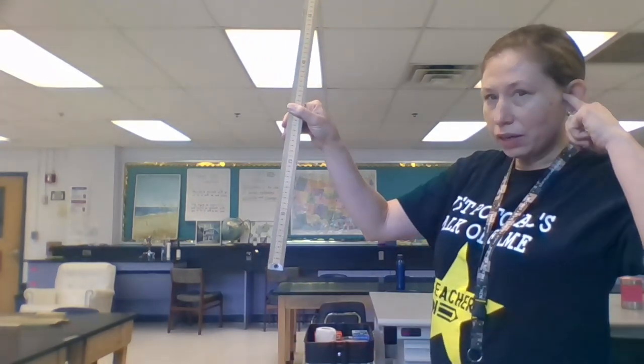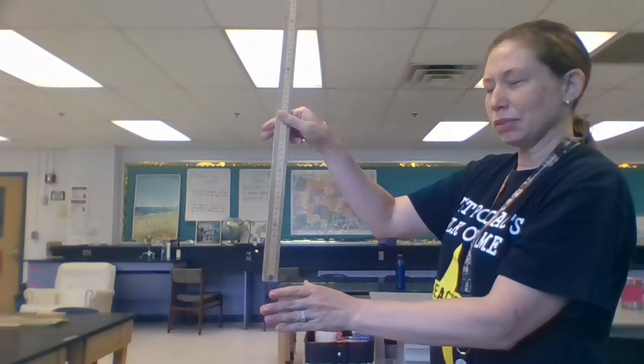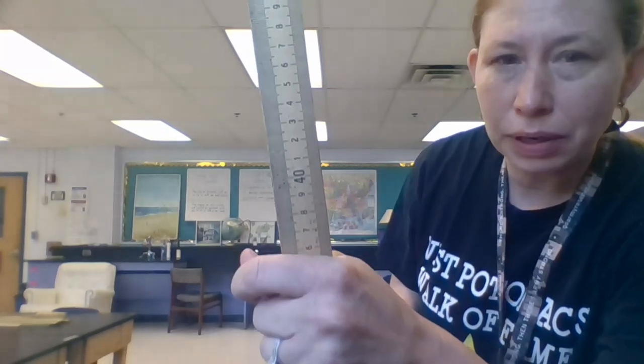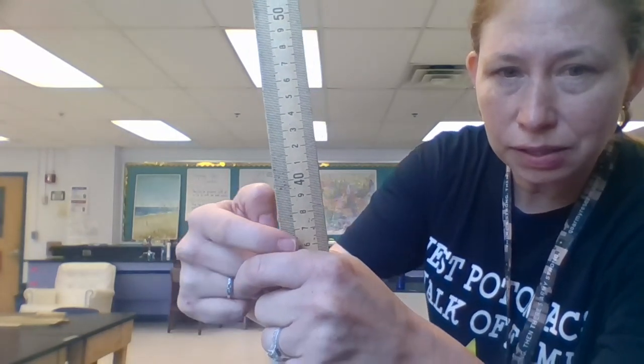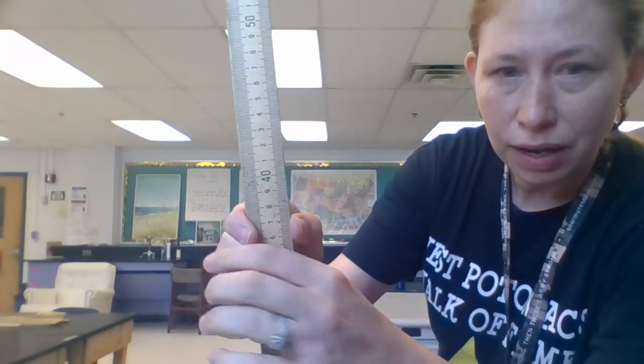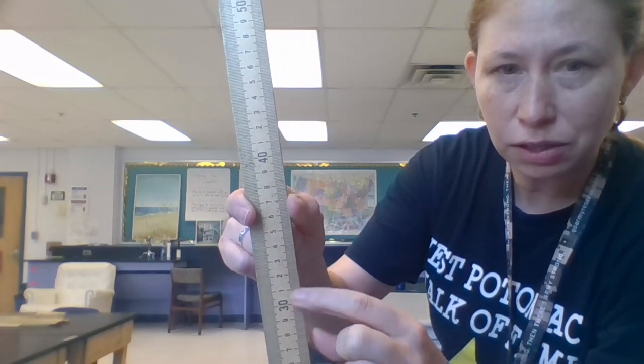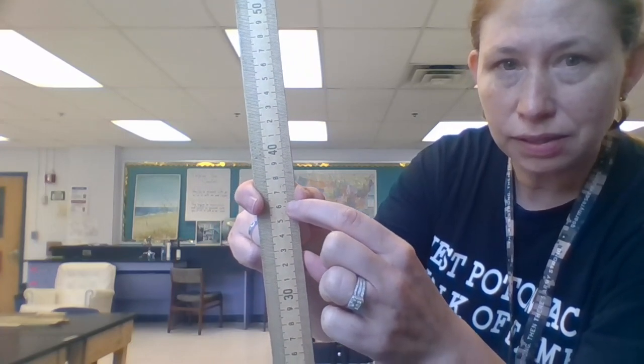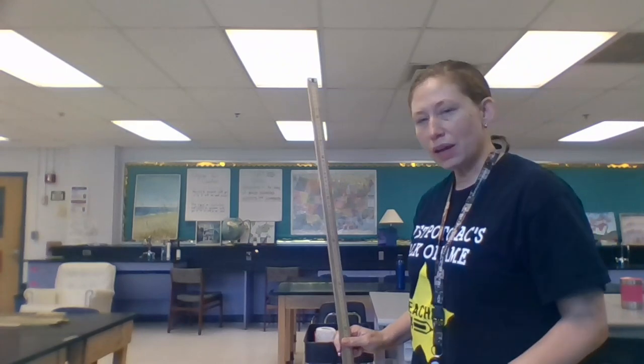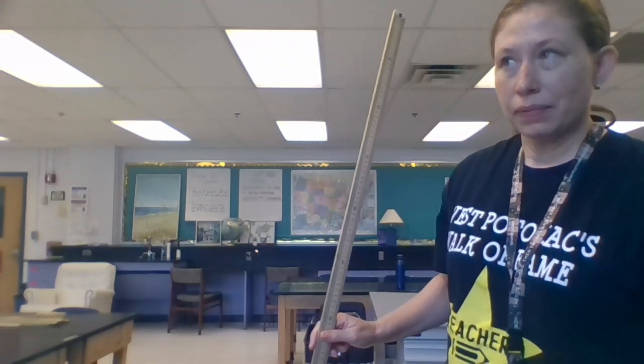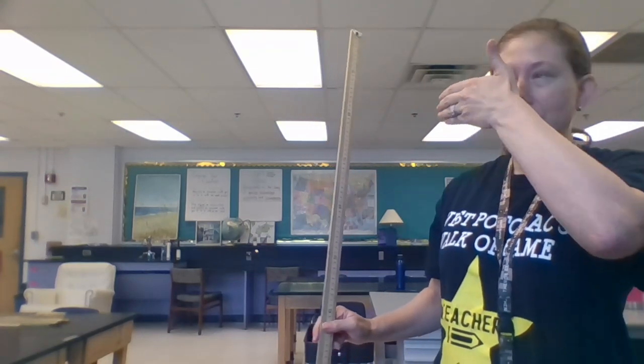So when you're testing your hearing, close your eyes. The person says drop. You grab it. When you're collecting data, you see this is where I caught it, and you have to look at the meter stick. That's 36 centimeters.